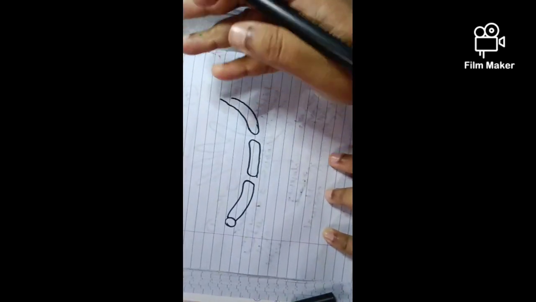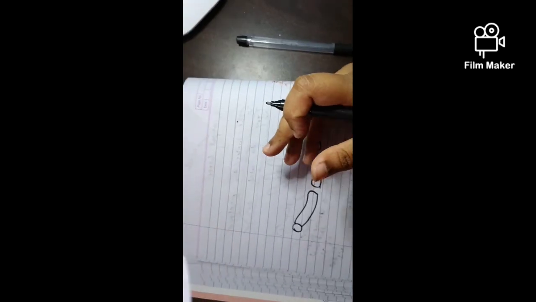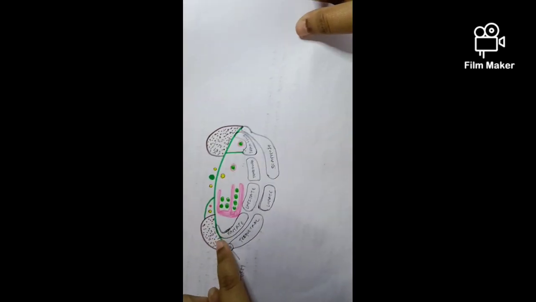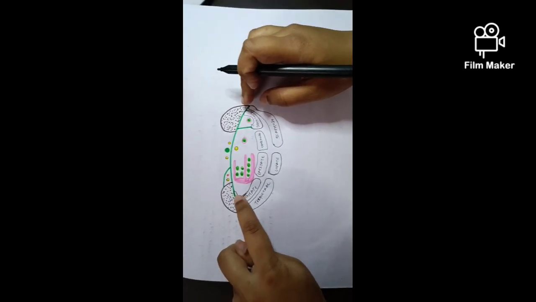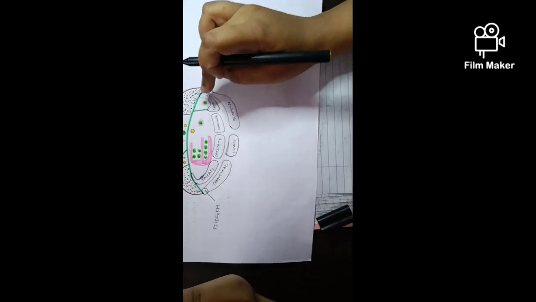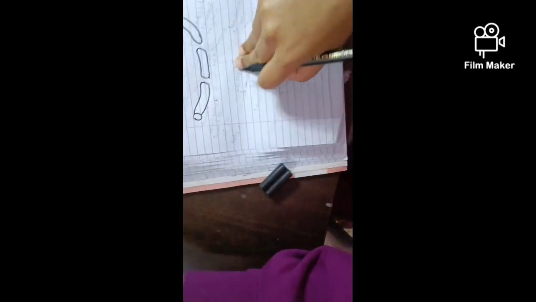I have already told you at the start of the session that the flexor retinaculum is attached to the side bones, that is pisiform, hamate, scaphoid, and trapezium. So I will show you something special to draw here, so that you can easily draw and make the flexor retinaculum. That only I am showing in this diagram, which I am drawing here.